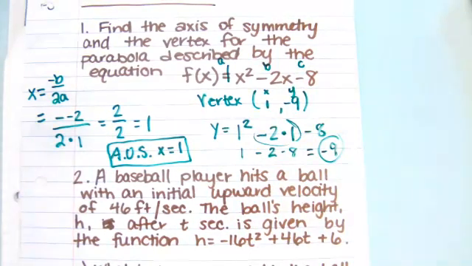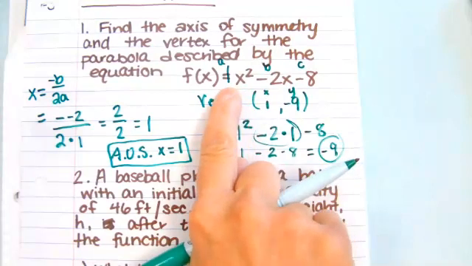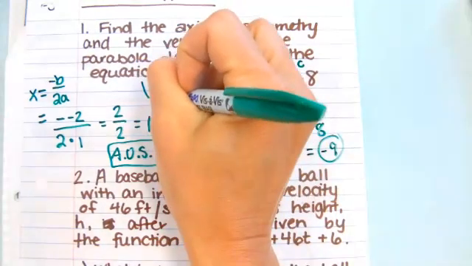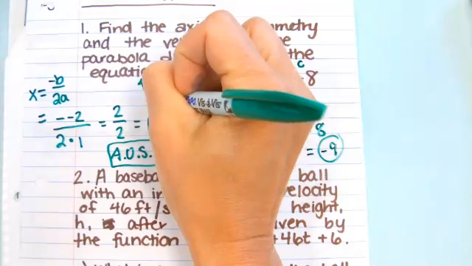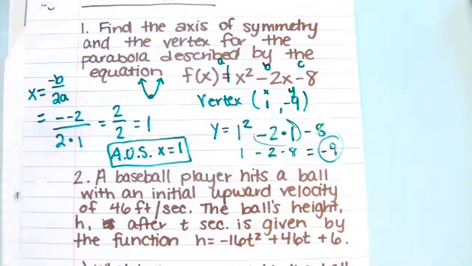Is that going to be a maximum or a minimum? That's going to be a minimum. How do we know that? Because since that's positive, it means that it opens up like this. So your vertex has a minimum point, right? If it opened down, your vertex would be a maximum point. Okay, good. So that is the first question from 9-2.